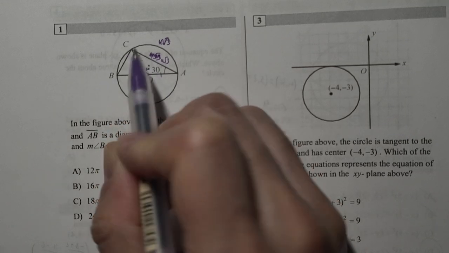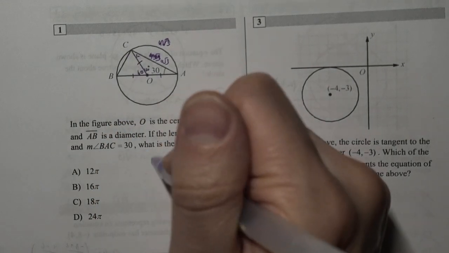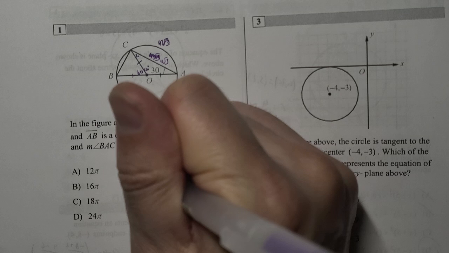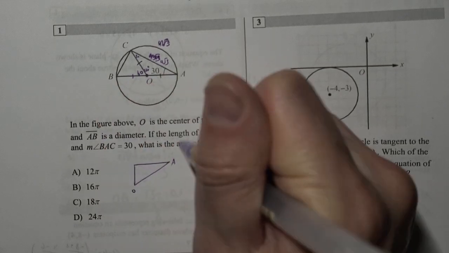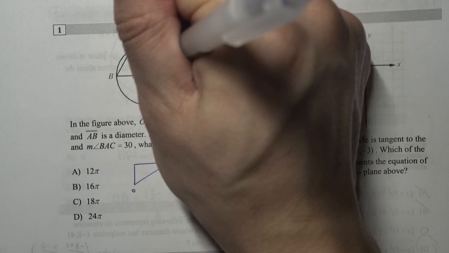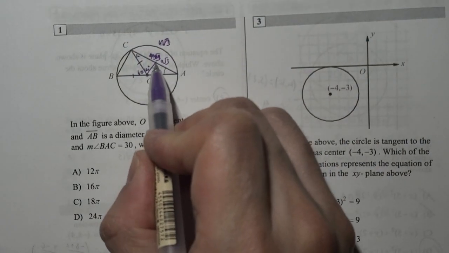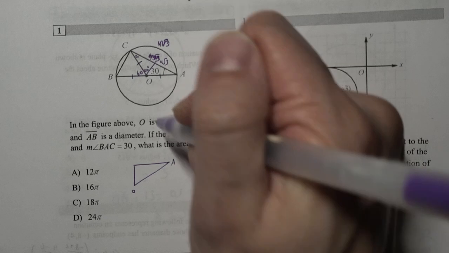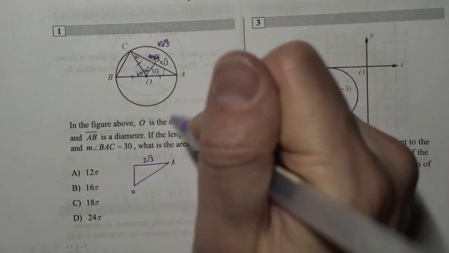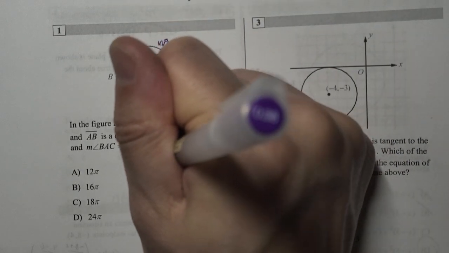Remember there's that corollary, or you can use the isosceles triangle theorem. So let's just bring out one of the triangles. This is O, this is A, and this is the center over here, okay? This will bisect CA. So it's 4 root 3, so over here it's 2 root 3, and this angle was 30.